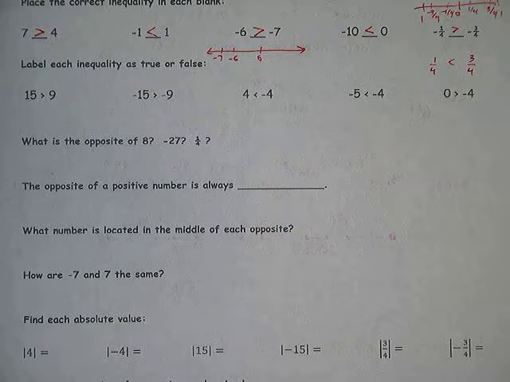All right. I want you to try the rest of this page. See how you do. And I will come around and check this before you go.